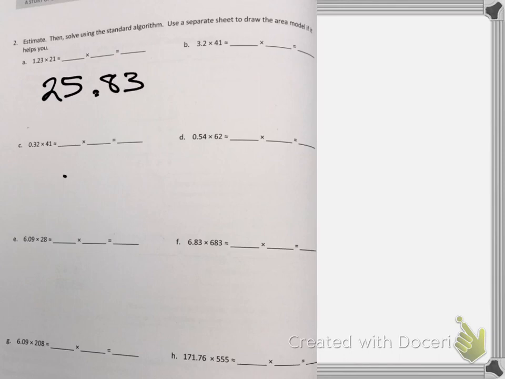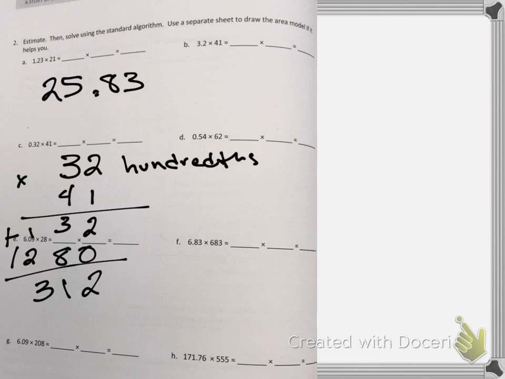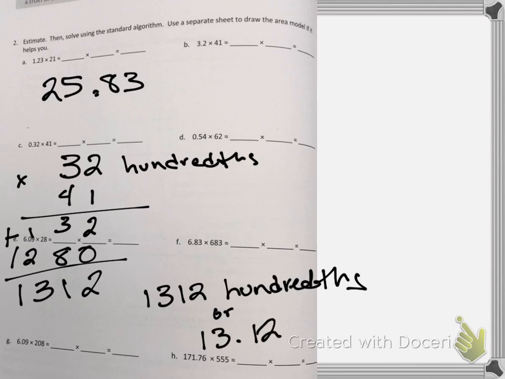All right, and now C says 32 hundredths times 41. It's a little easier. 1 times 2, 2. 1 times 3, 3. Put that placeholder in. 4 times 2, 8. And 4 times 3 is 12. Add those together. 2 plus 0 is 2. 3 plus 8 is 11. 1 plus... Jeffrey, please call me. So, sorry about that. 3 plus 8, 11. 1 plus 2 is 3. And then 1 plus nothing is 1. So this is 1,312 hundredths, or 13 and 12 hundredths.